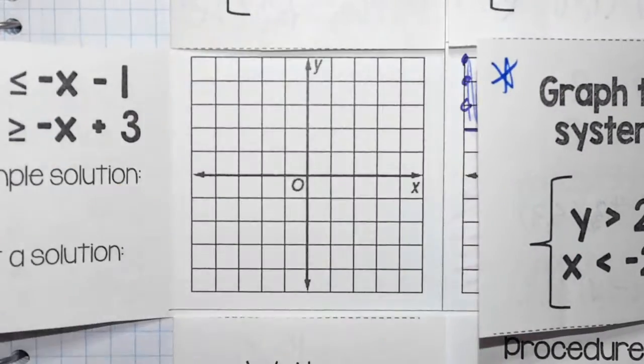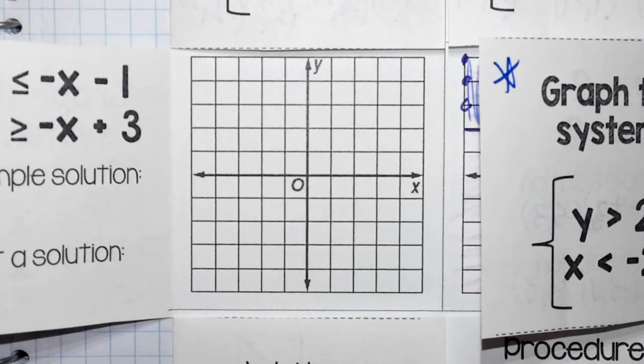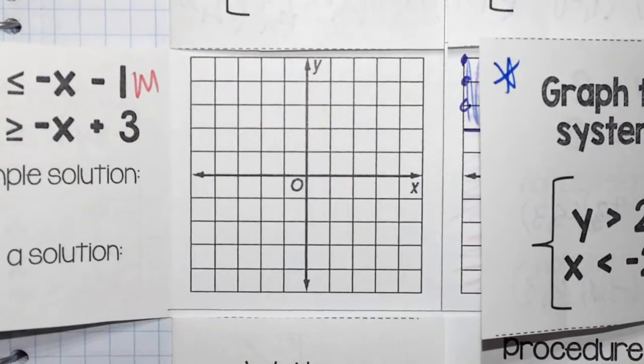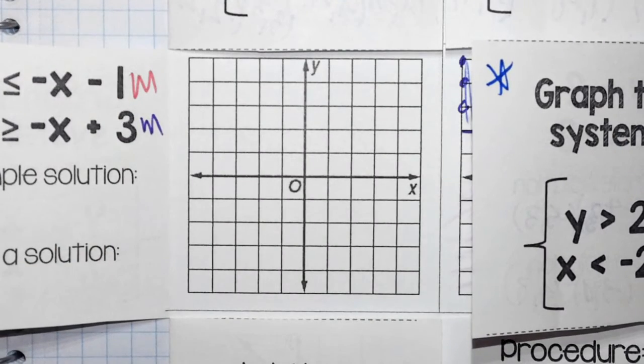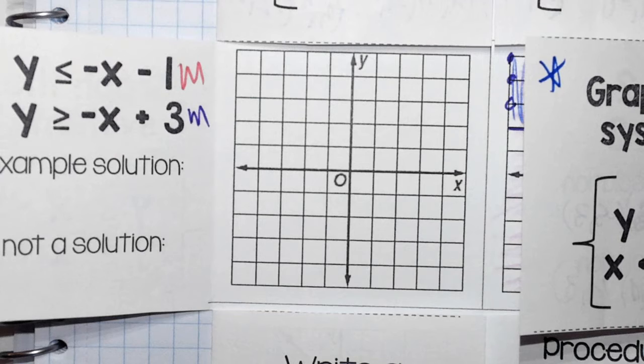Alright, so this one is going to be, I only have those 2 colored pencils. I need to get all my colored pencils out. Alright, are we ready? You can see them. See? We're about to talk about that.